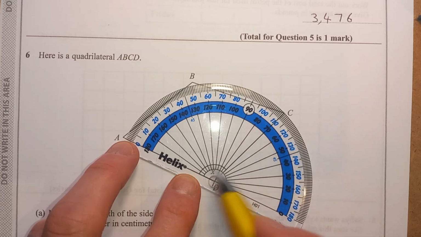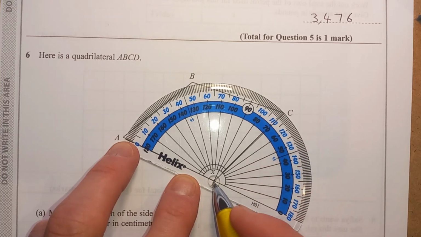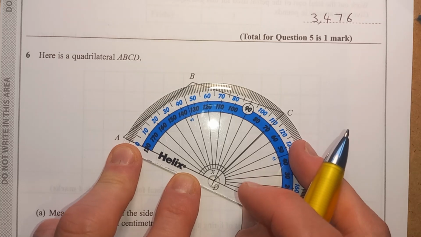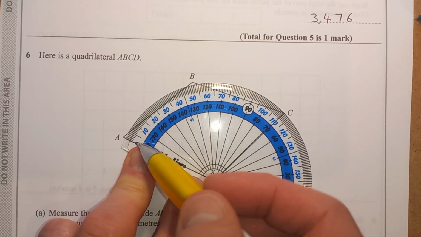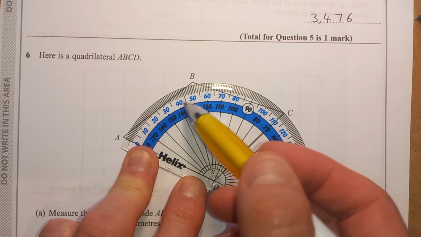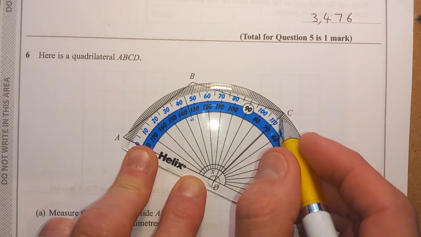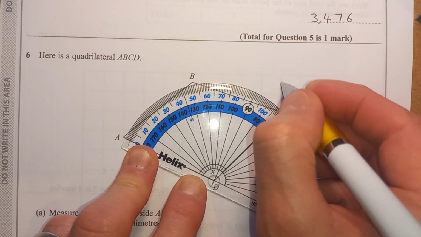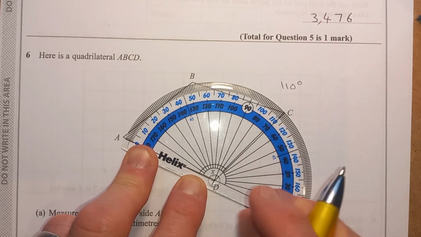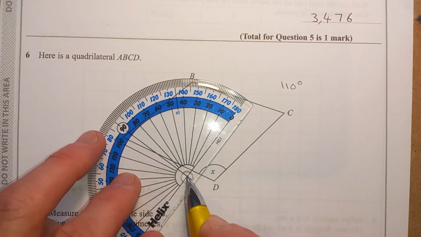So I line up one of the lines with the bottom line of my protractor, get the crosshairs right on the corner of the angle there. Now, because I'm measuring this angle here, I'm going to start with 0. So 0, 10, 20, 30, the outside numbers, all the way around, and it comes up to pretty much on 110 degrees.